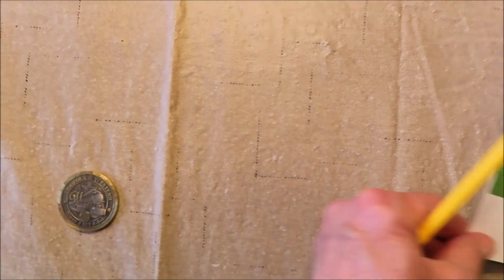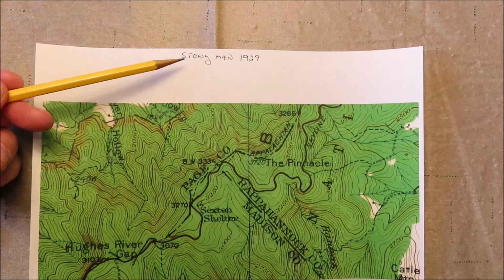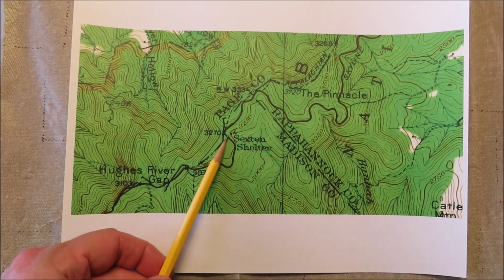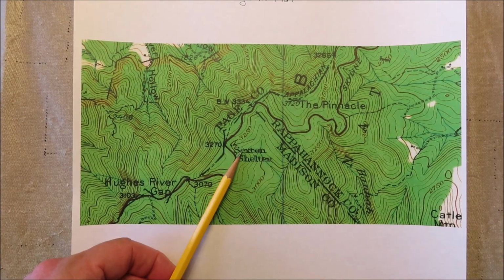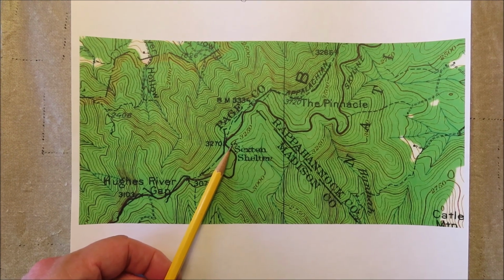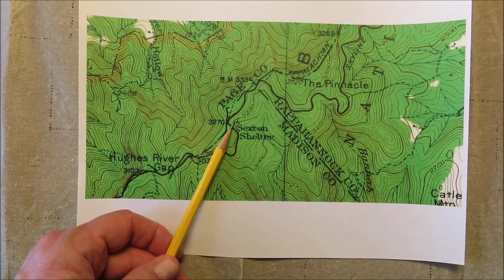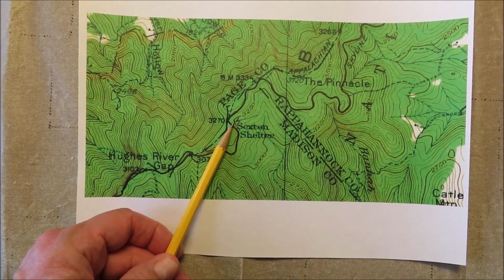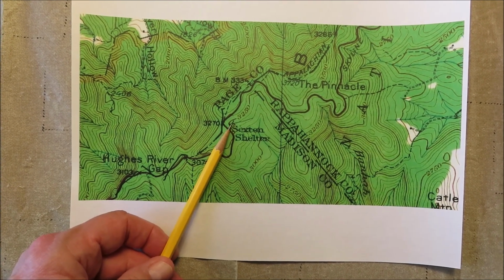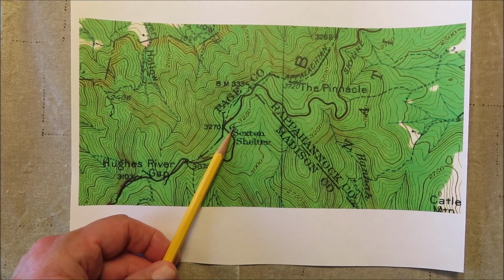Now, the location I got off, this is Stony Man 1929. And here you'll see it says Sexton Shelter. That's the point that was on the map. After I bushwhacked down there and looked around, I decided where I thought it probably was located, and that ended up being the very tip of that arrowhead right there. So it's very, very close.